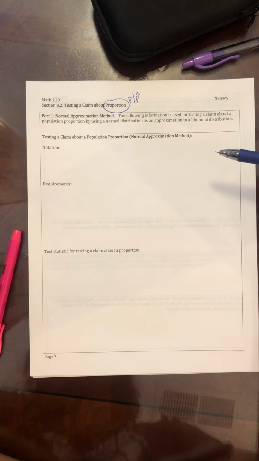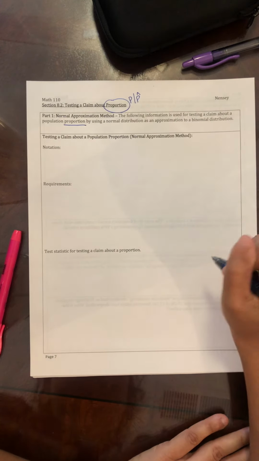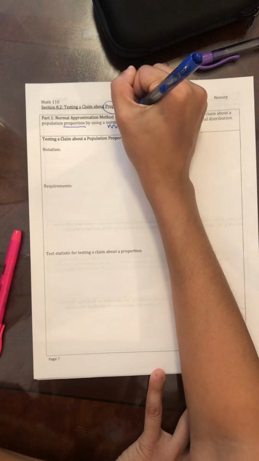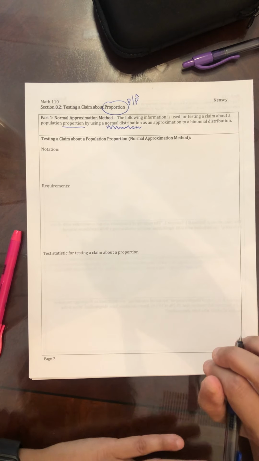So part 1 says a normal approximation method. I'm actually going to do both methods at the same time. Figure that would be a lot easier than doing one method and going back to do the other method. It says the following information is used for testing a claim about a population proportion, and it's only about proportions, by using a normal distribution as an approximation to a binomial distribution. So we're going to focus on normal distribution essentially, and the nice thing is you already know how to do that. Okay, so here's some notation you guys need to know.